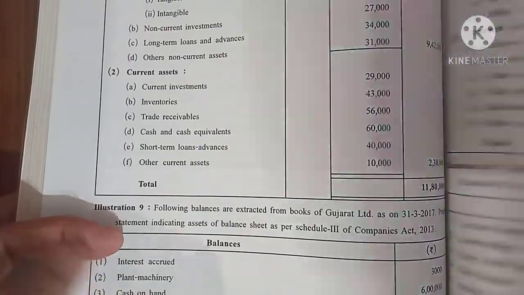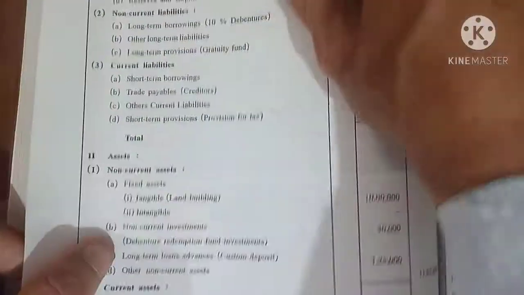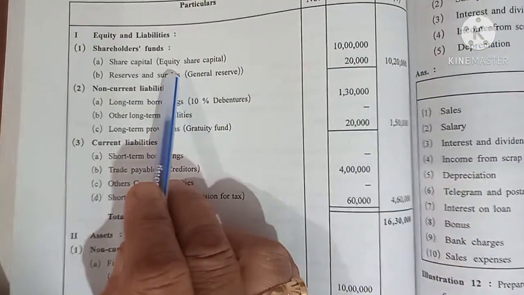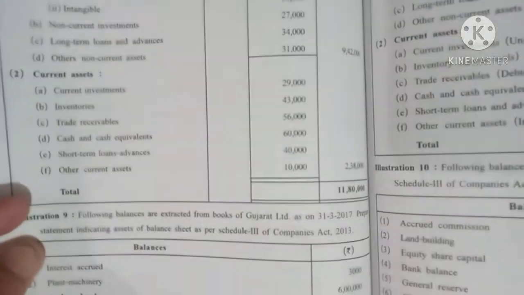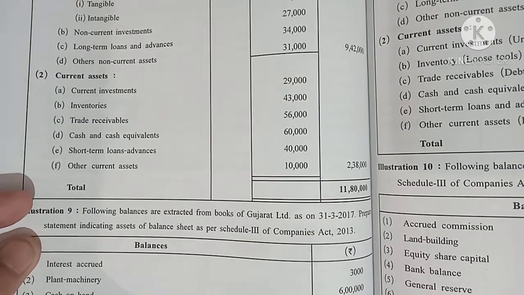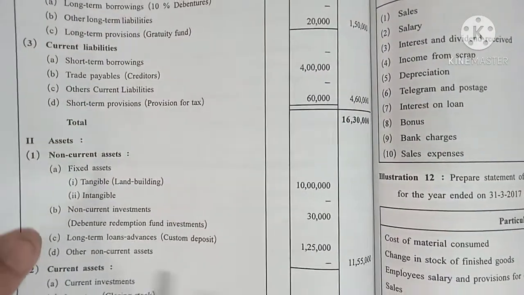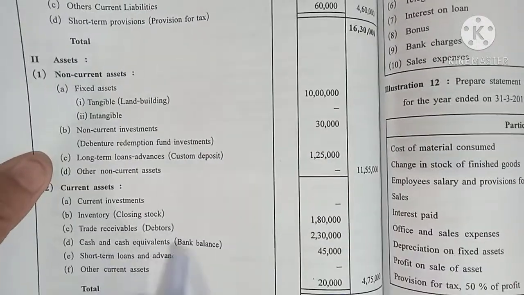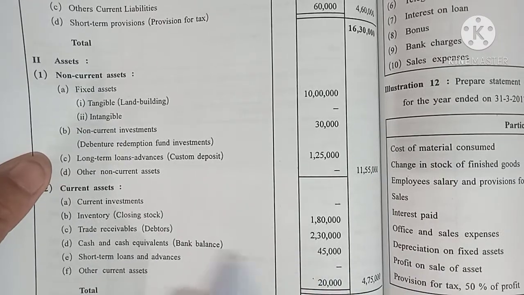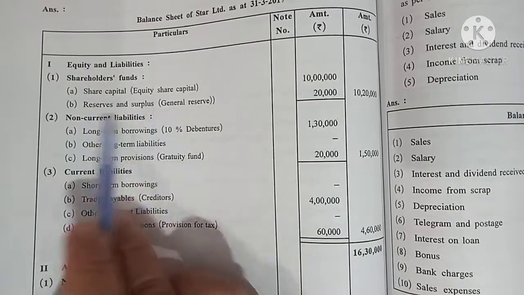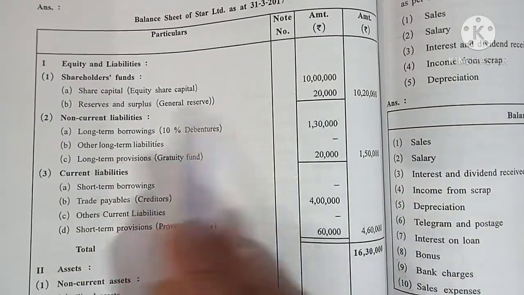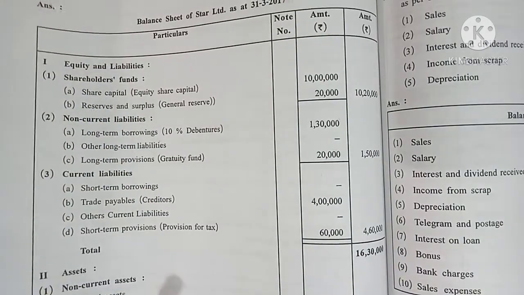Next is coming equity share capital. All of you know the share capital, that is called equity share capital of rupees 10 lakh. Next is coming the bank balance. Cash and cash equivalents में bank balance आएगा. Cash and cash equivalents assets, bank balance of rupees 45,000. Next is coming general reserve. Second item, general reserve is 20,000, which is the second item of the first heading.